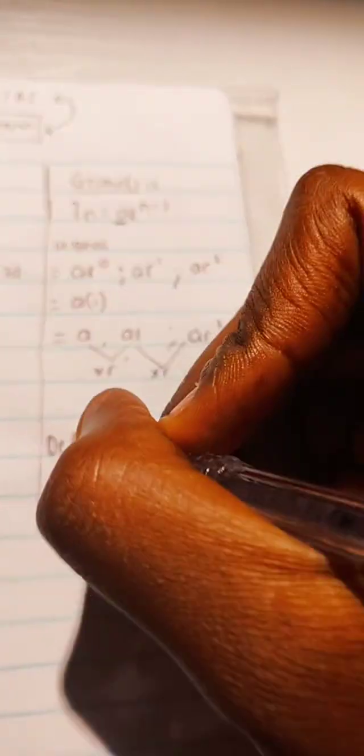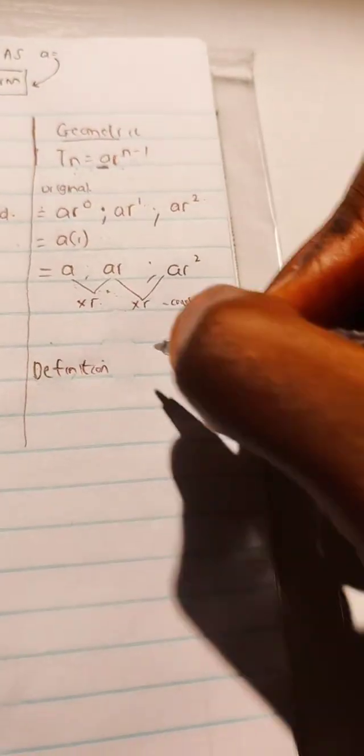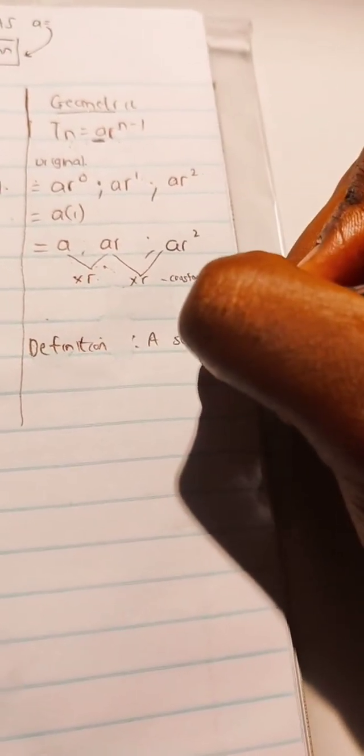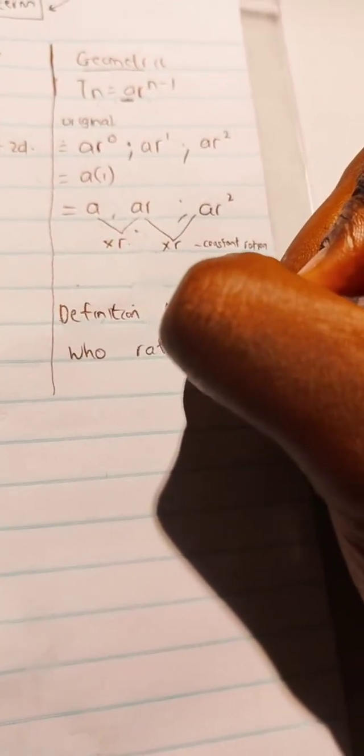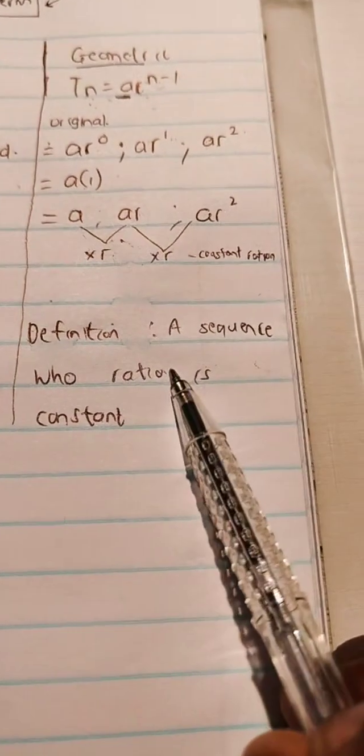So when we talk about a geometric sequence, the definition of a geometric sequence is that it is a sequence whose ratio is constant. It is a what?